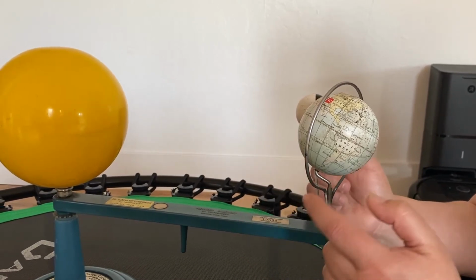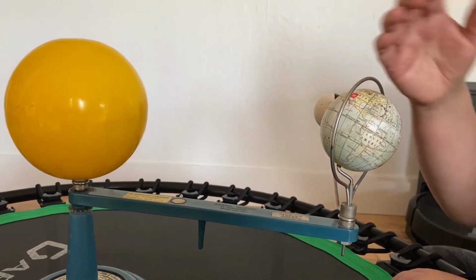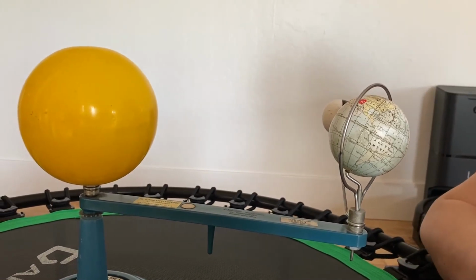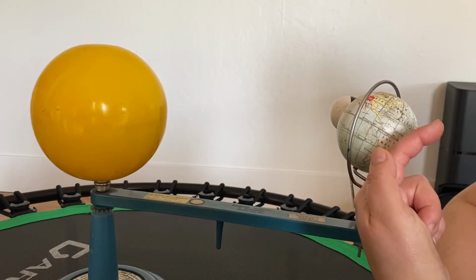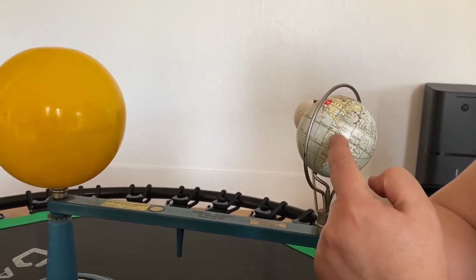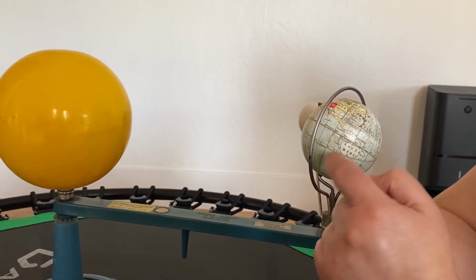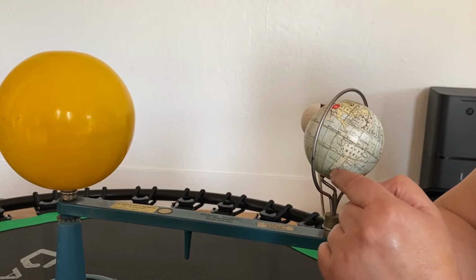Now notice we're at an angle away from the sun. Right now, this is actually the way we are in our orbit, because the top of the globe is away from the sun. We are in our winter, and South America and below the equator is summer.